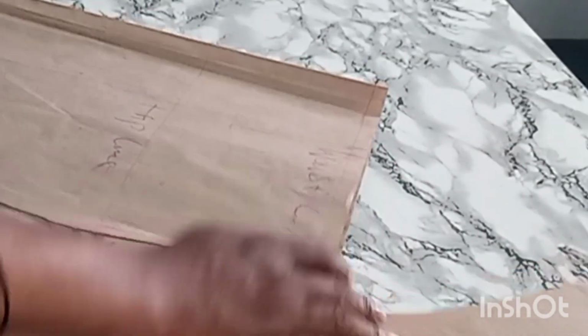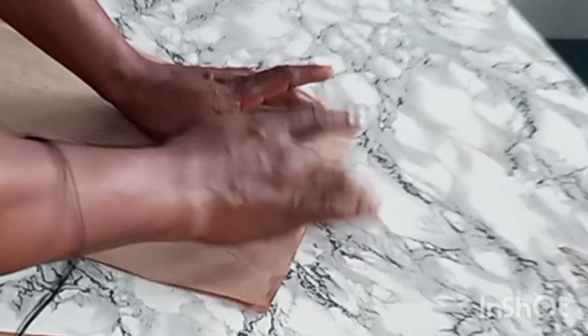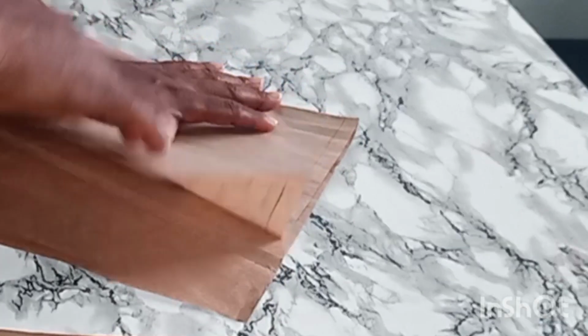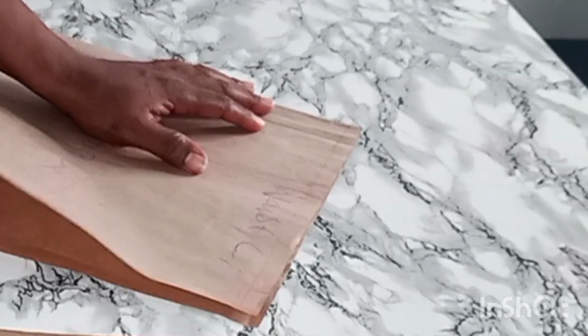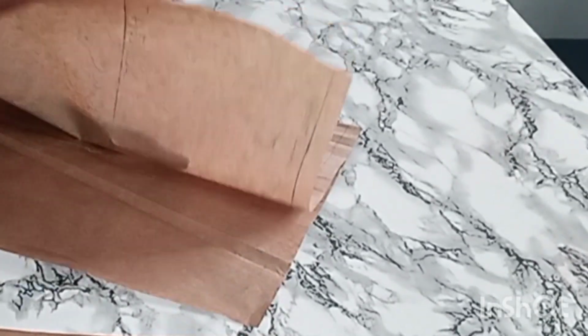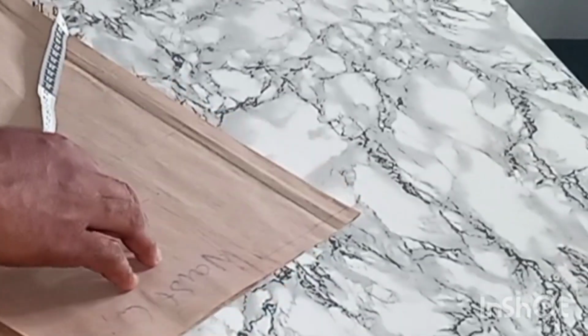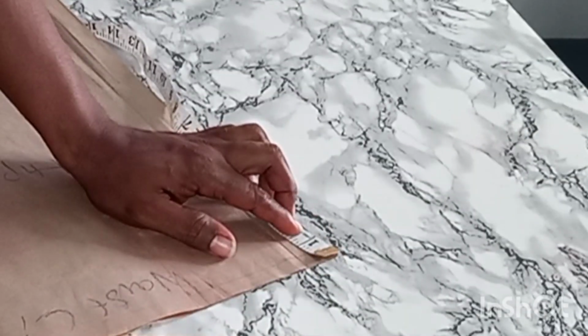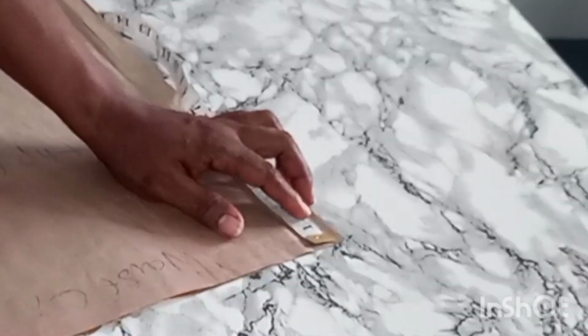Yes, I forgot one point. Here, there should be a slant on the waistline. There will be a slant, 1 inch slant on the waistline. You have to do so to enable your material to relax on the waist.